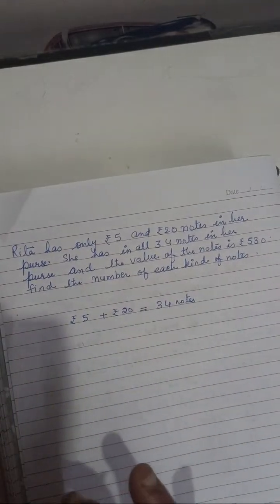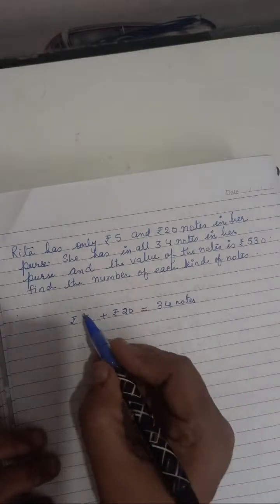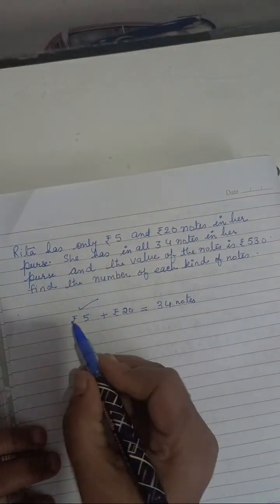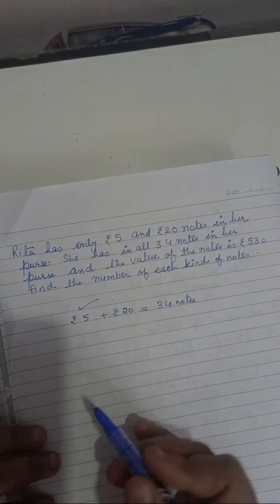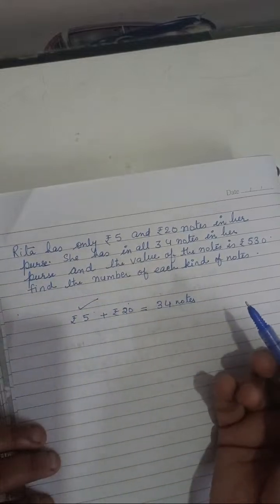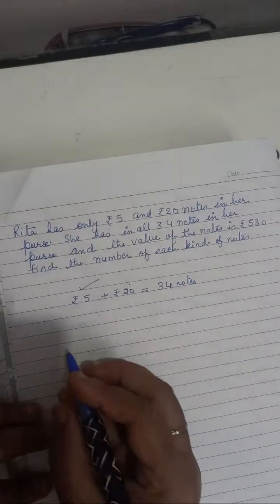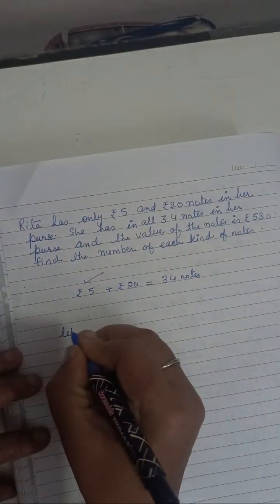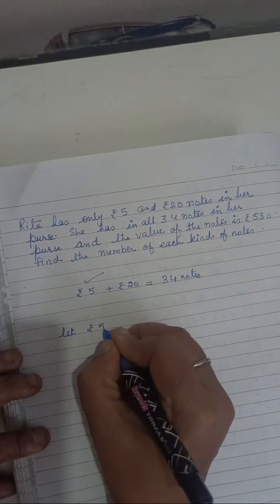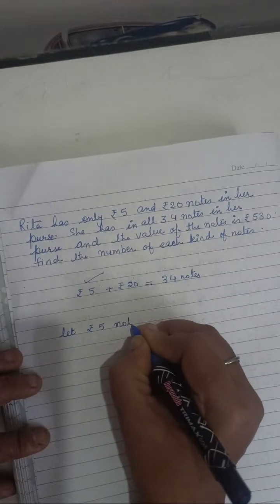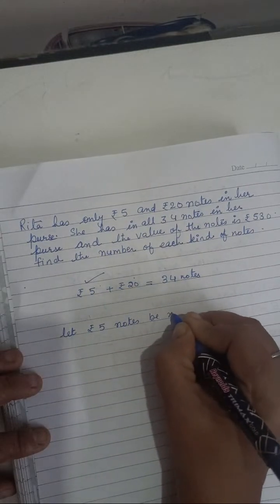So at first, let any of the numbers, either you assume the 5 rupees note is x, or you assume rupees 20 is x, so that you can find out the other note. So the very first thing, let rupees 5 notes be x.